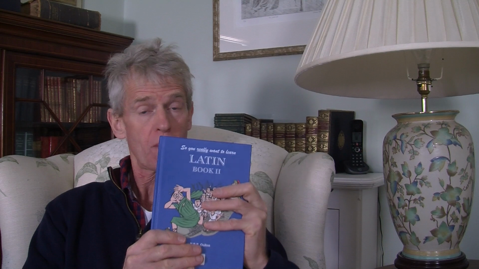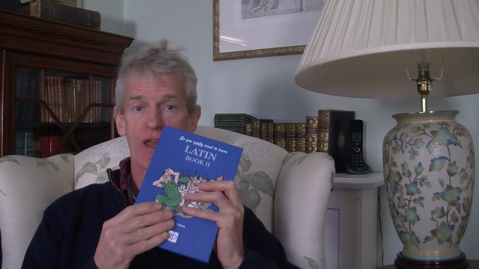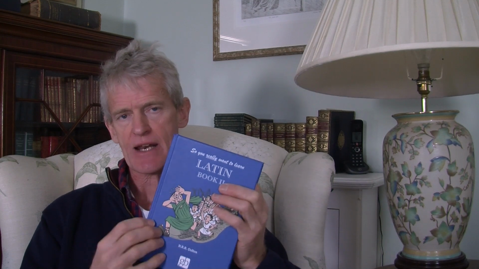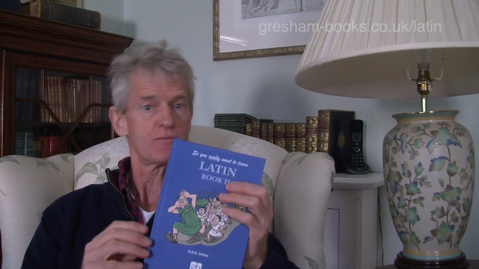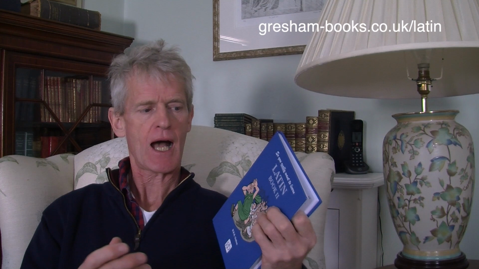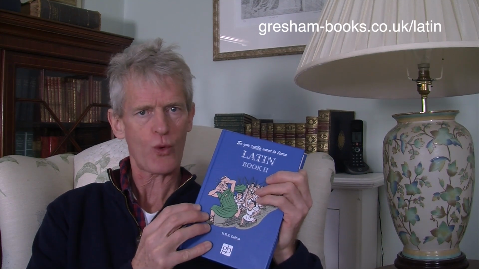Okay, but as I say, we'll finish with a little passage of Latin. This one from the book, it's exercise 8.4. If you're following the course diligently, I hope by now you've got hold of the answer book for this. You can get it from our website, gresham-books.co.uk. You can download it as a PDF or you can buy it as a physical book. But either way, let's have a little look at this exercise.